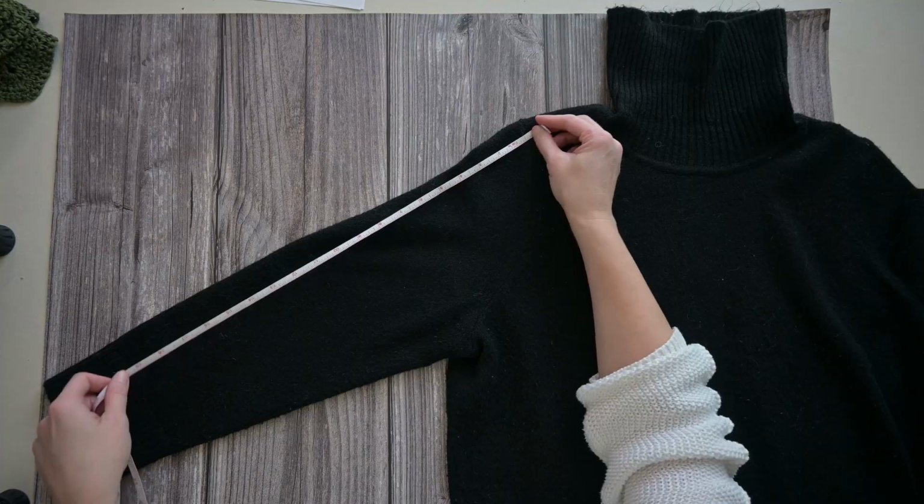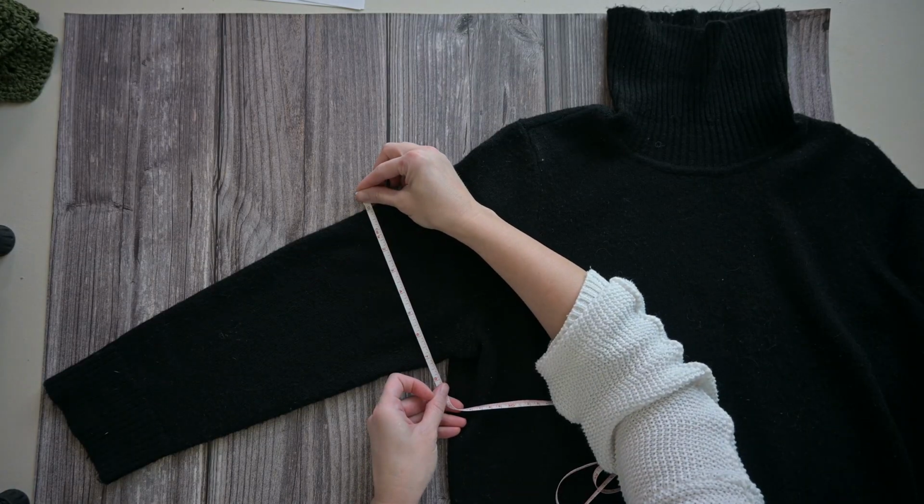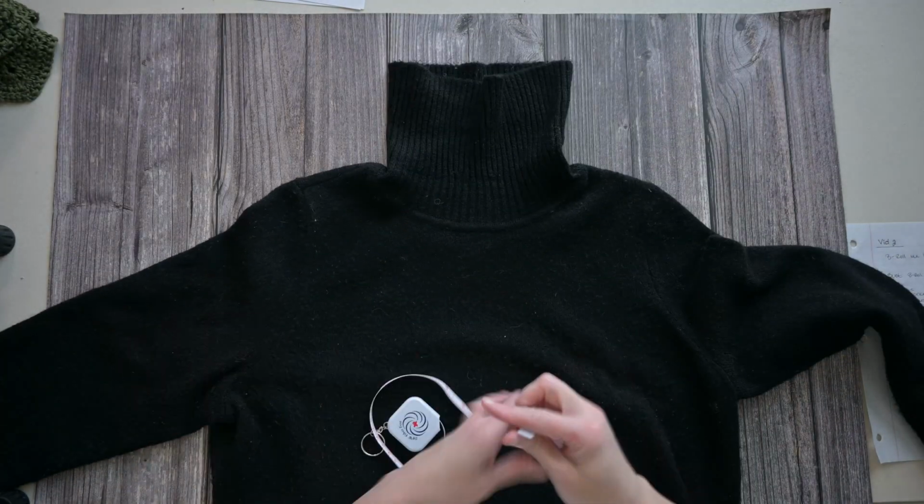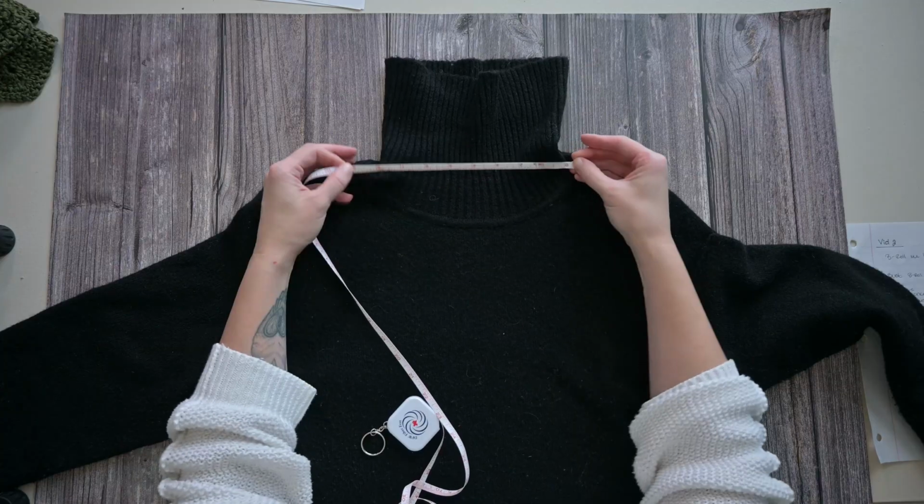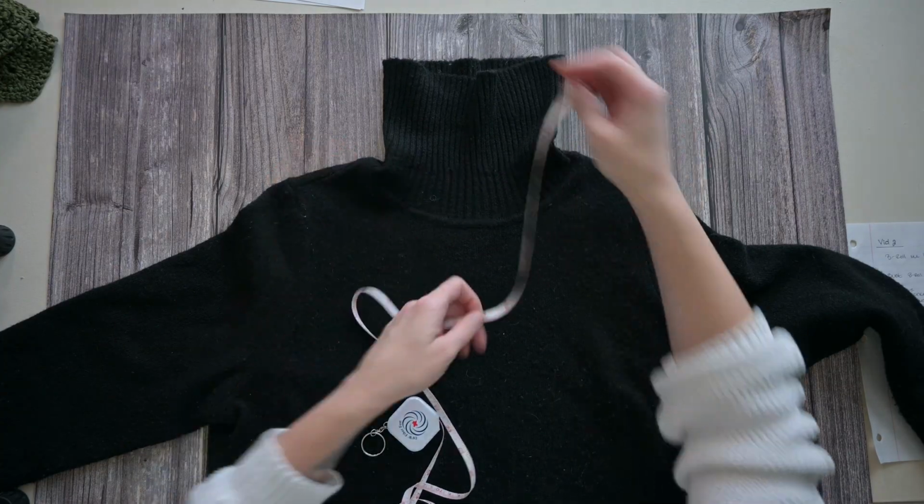Now the length, on the other hand, is just how long the top is from the top to the bottom. Patterns might also break down other dimensions, like your sleeve length or your sleeve circumference, the armhole size, or the neckline width, where it cuts off at the neck. Could also be like the collar or turtleneck.